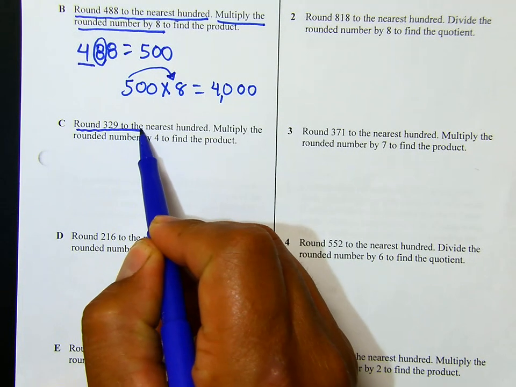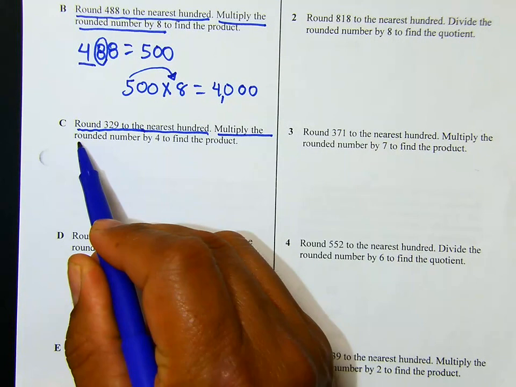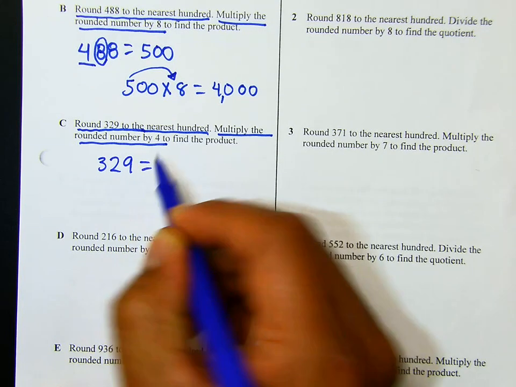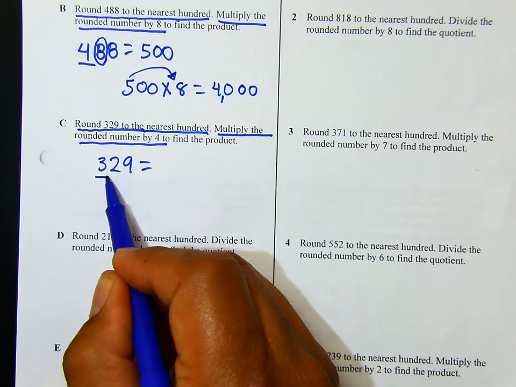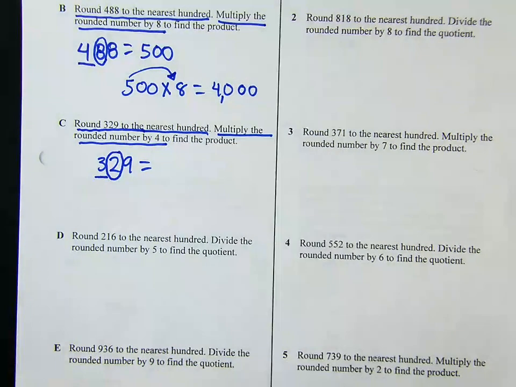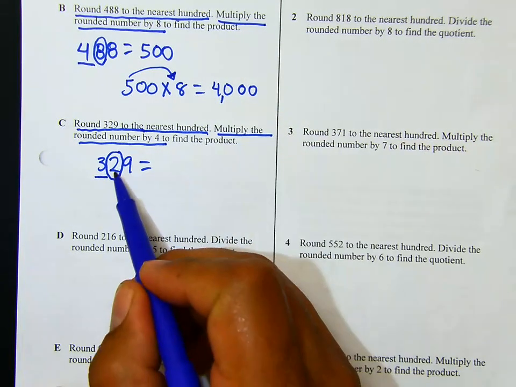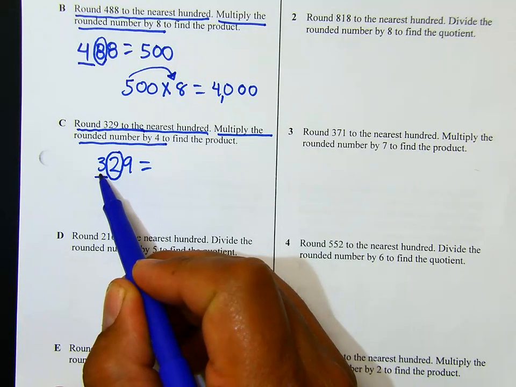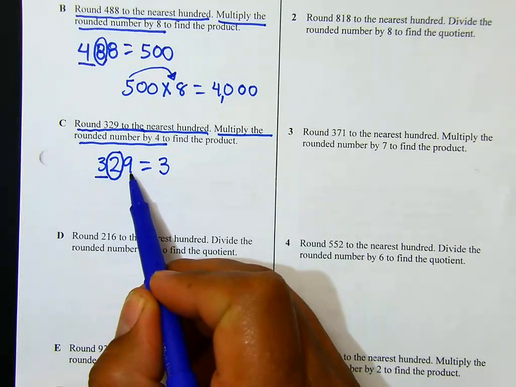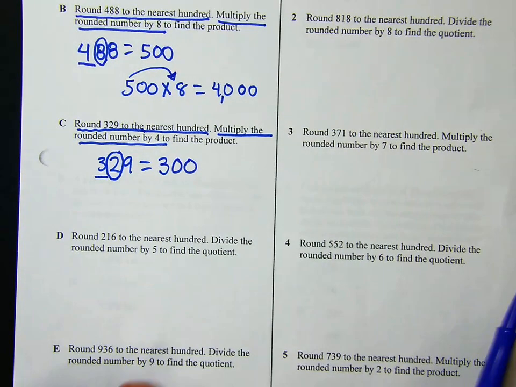So we're going to round 329 to the nearest hundred, and we're going to multiply by 4. So again, 329. I'm rounding it to the nearest hundred, so I'm going to underline the hundreds place. I circle the place value right next to it, which is the tens place. So if this is greater than 5, I add 1. If it's not, this one stays the same. So 2 is less than 5. That means the 3 is going to stay the same. And the numbers that are behind that number being rounded become zeros. So 329 rounds down to 300.